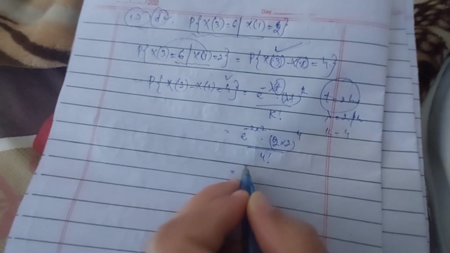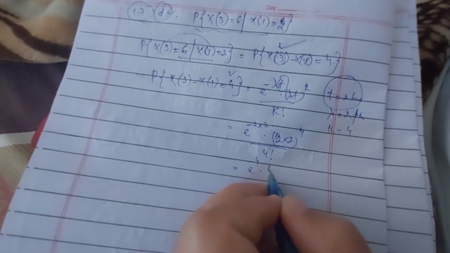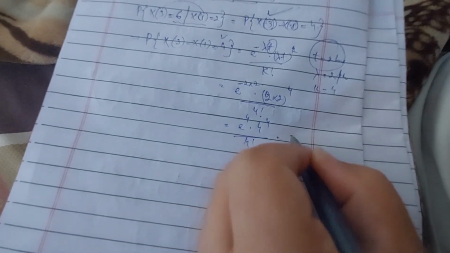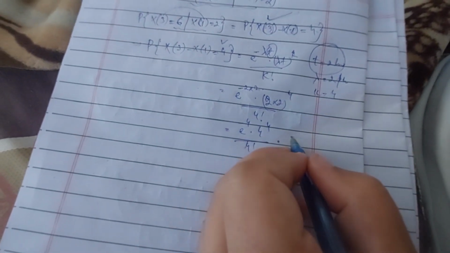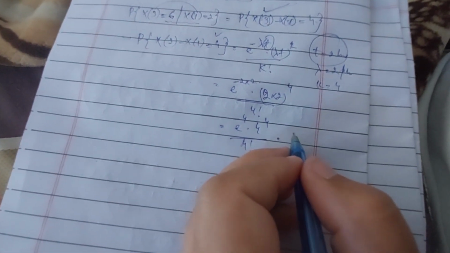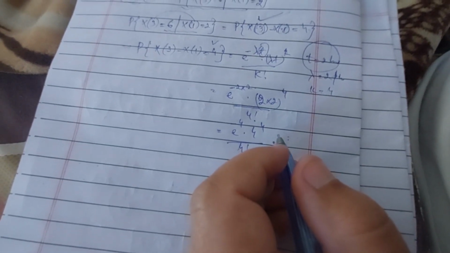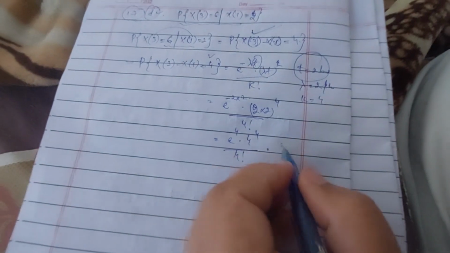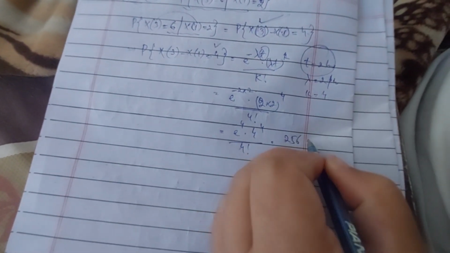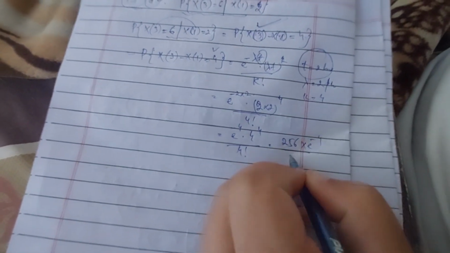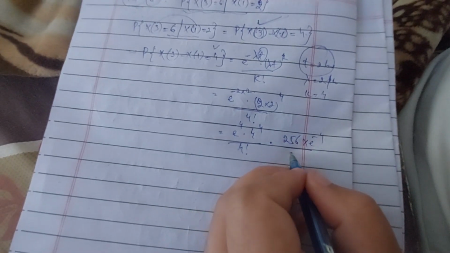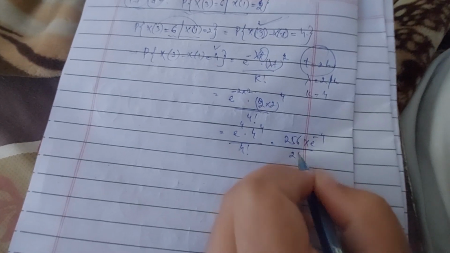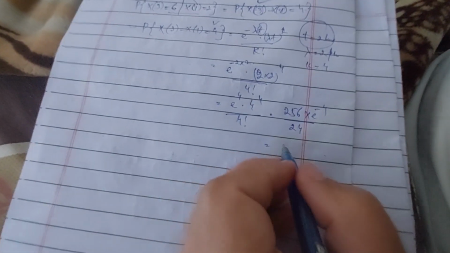So we get e raised to the power minus 4, times 4 raised to the power 4, divided by 4 factorial. 4 into 4 is 16, into 4 is 64, into 4 is 256, into e raised to the power minus 4, divided by 4 factorial, which is 4 into 3 into 2 into 1, 24.